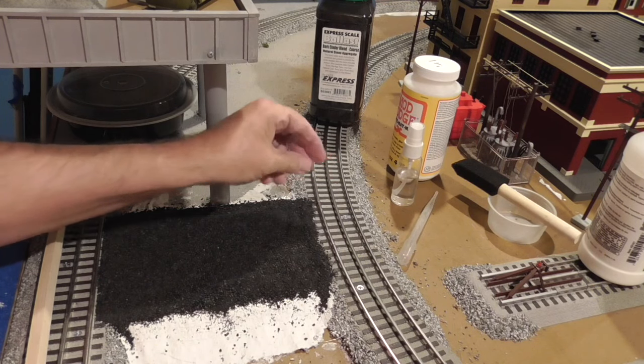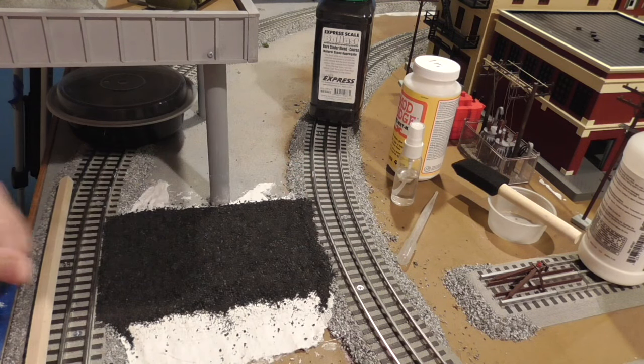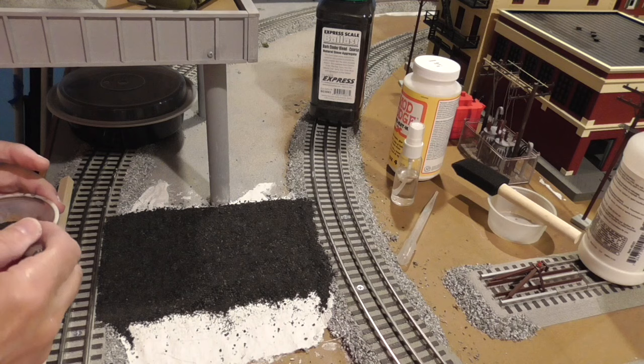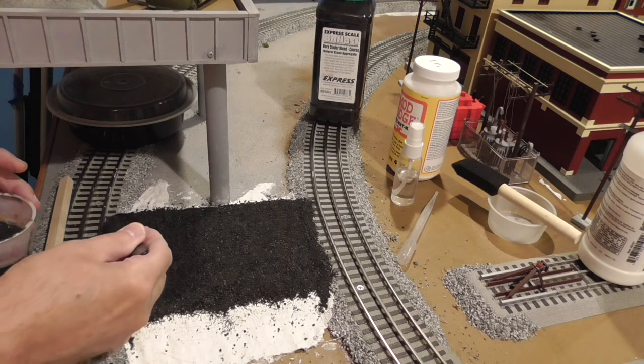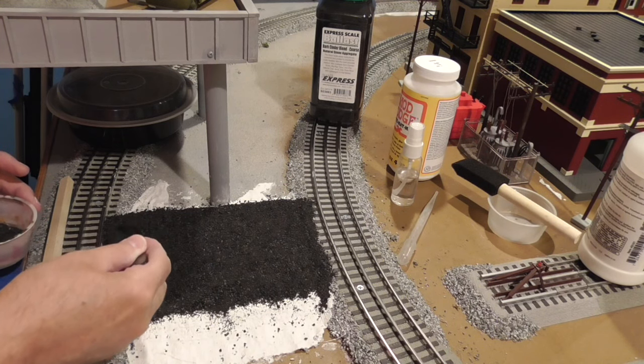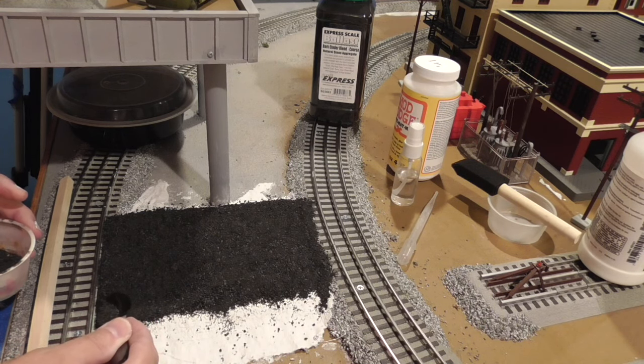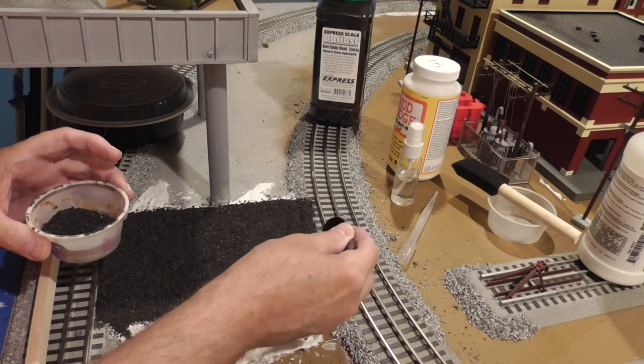Okay, so now I've got to kind of clean up the edges and then bring the ballast, the road surface, right up to the track. And over here as well.